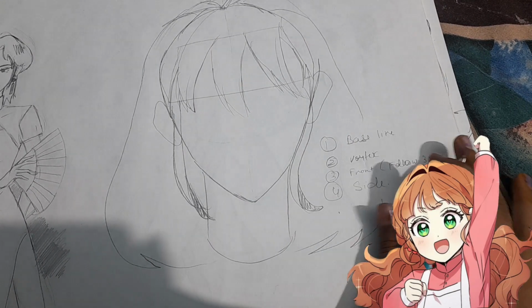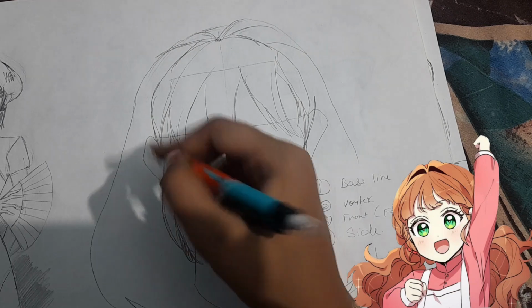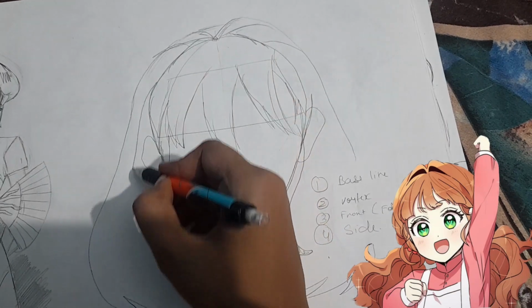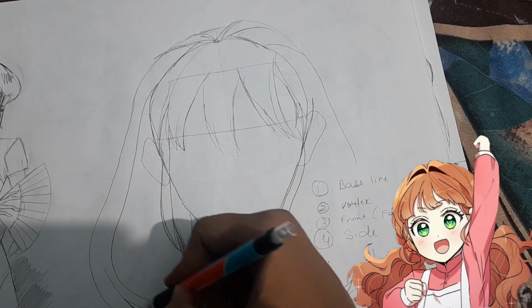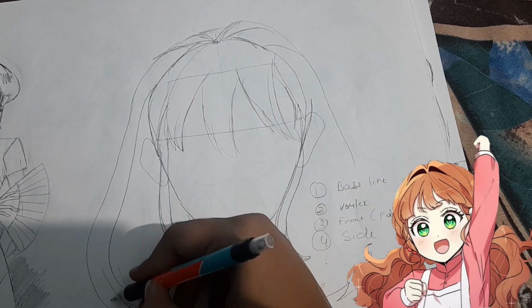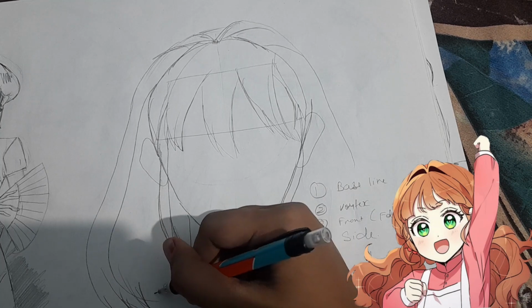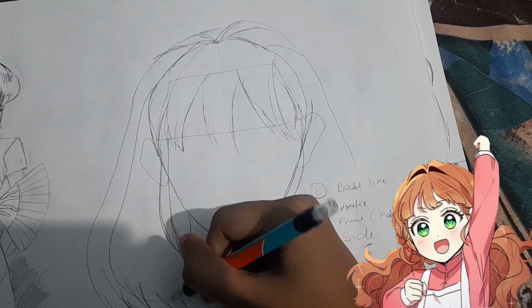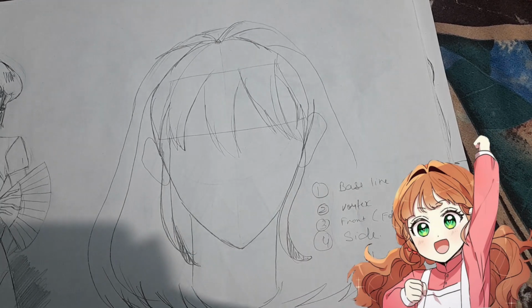I have drawn the back side also and it's done. So you can add more details or just keep it simple. I suggest you experiment with your hairstyle, try different hairstyles, male, female, whatever you want.